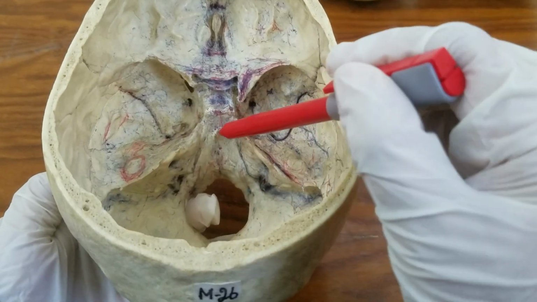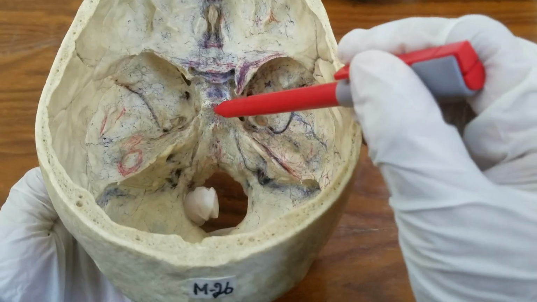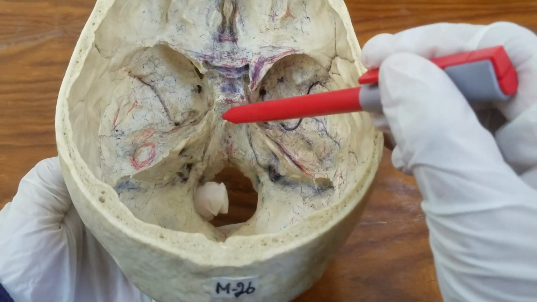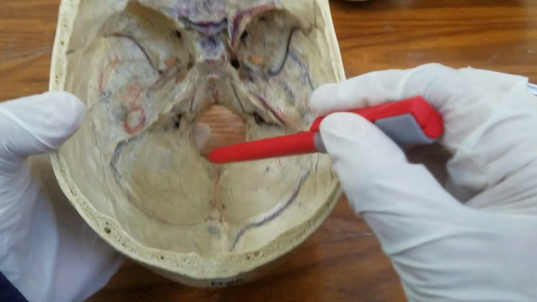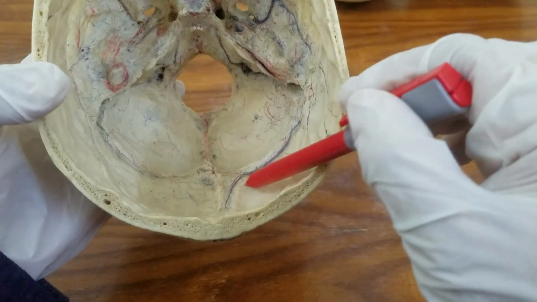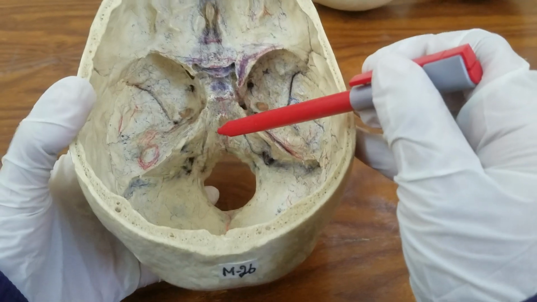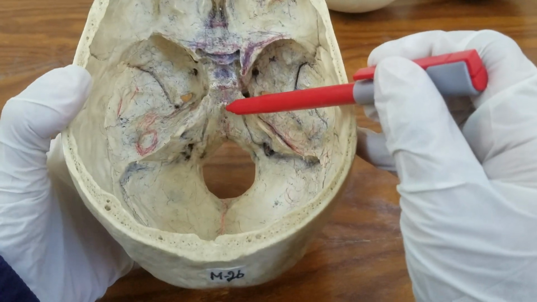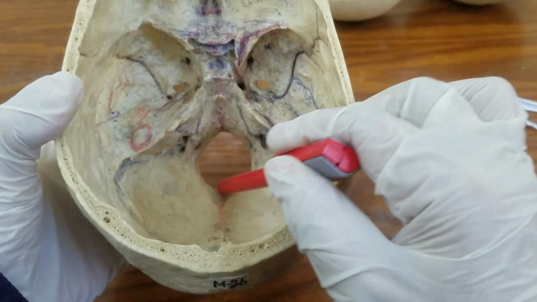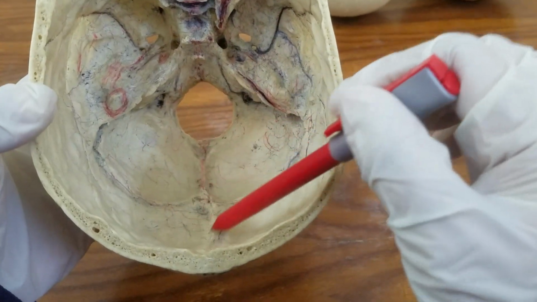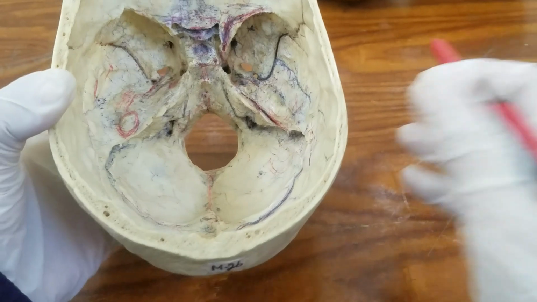Both of these bones form this sloping area, which is called the clivus. The foramen magnum is present in the middle, and the squamous part of the occipital bone is present behind. So three structures are present in the median area: the clivus, the foramen magnum, and the squamous part of the occipital bone.